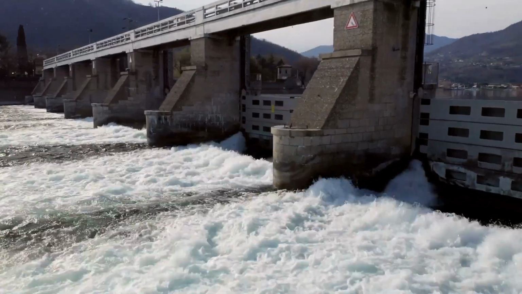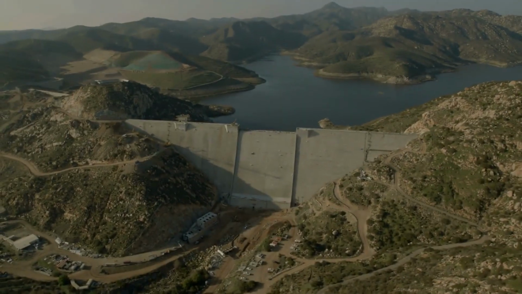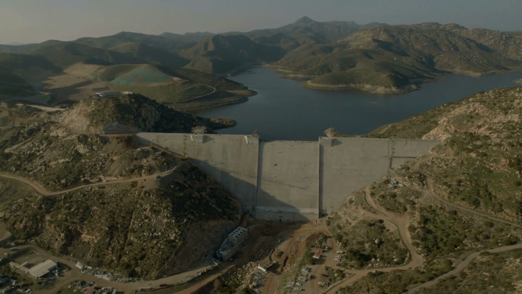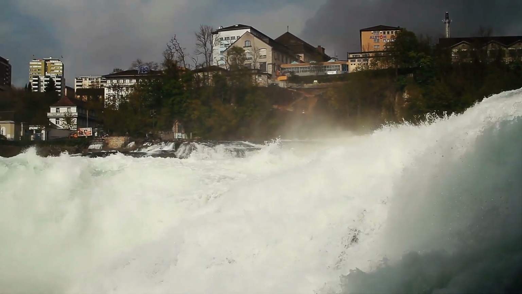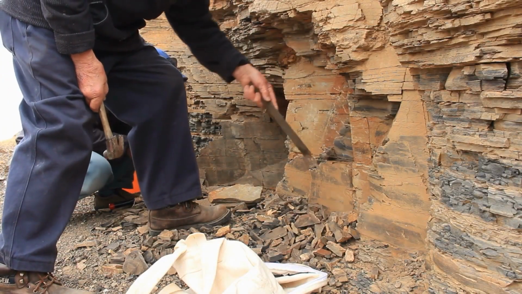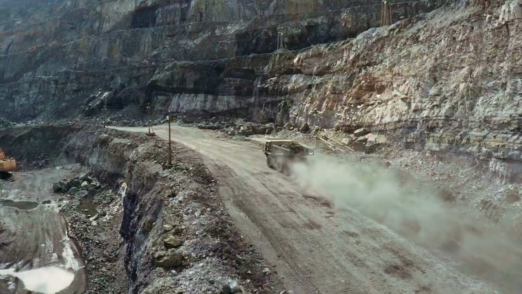Grout curtain. It is the main obstruction to the movement of the water under the dam body. Even though most types of dam are constructed on rock foundations, there could be seepage paths, cavities, etc., which enable the movement of the water. Rock is not impermeable. It has to be grouted to fill the cavities, cracks, weathered zones, etc.